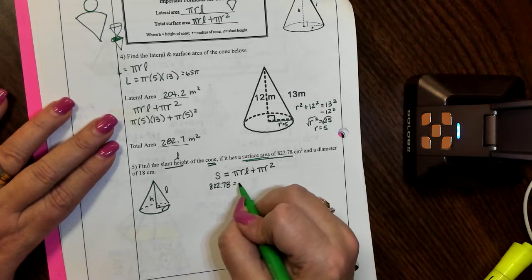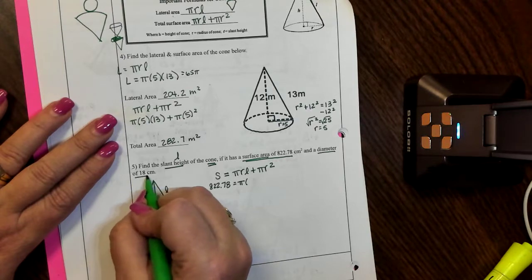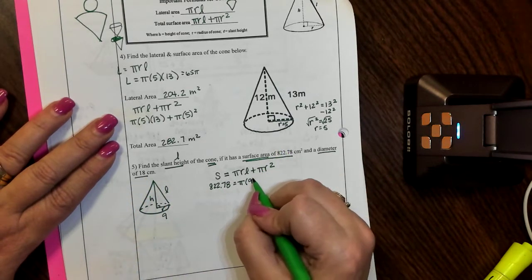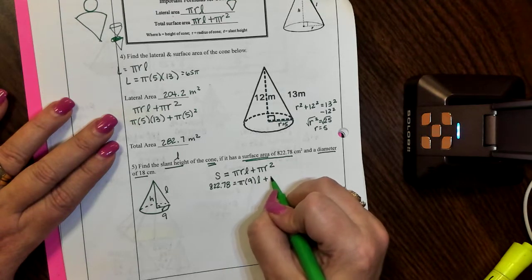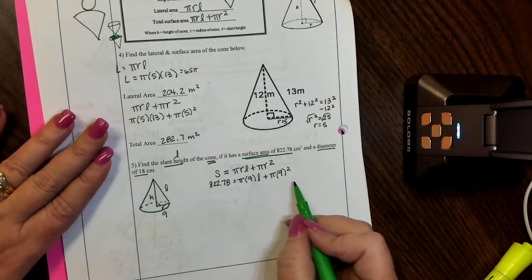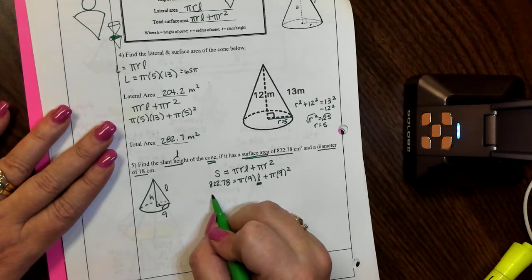So surface area is 822.78, which is equal to pi times the radius. It says you have a diameter of 18. That means you have a radius of 9. And then L plus pi times r, which was 9 squared. So we plug everything in. Notice there's an L right there. So we're just going to do the math that we can do.